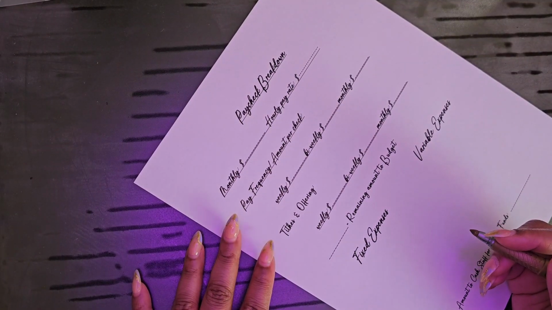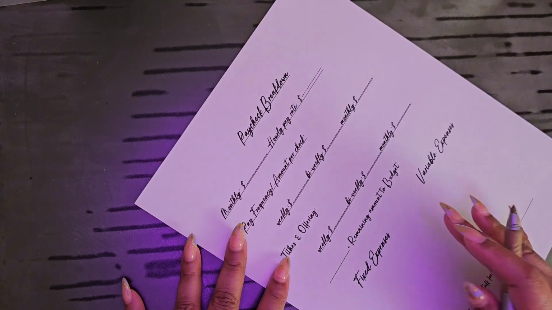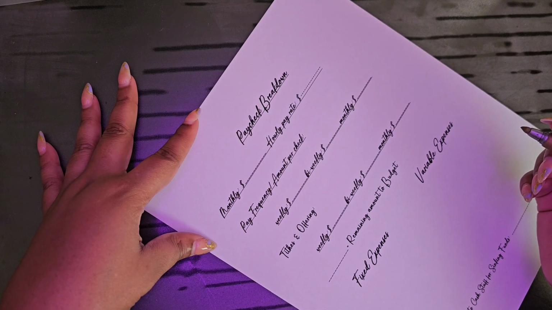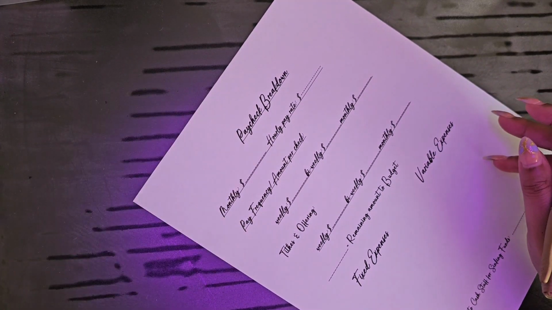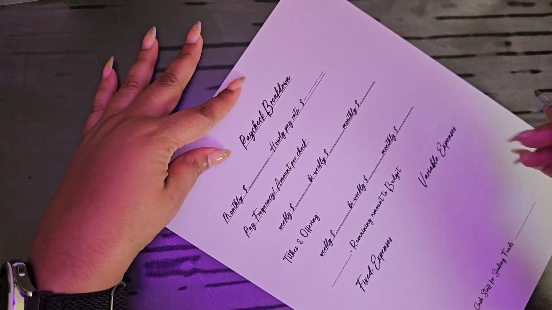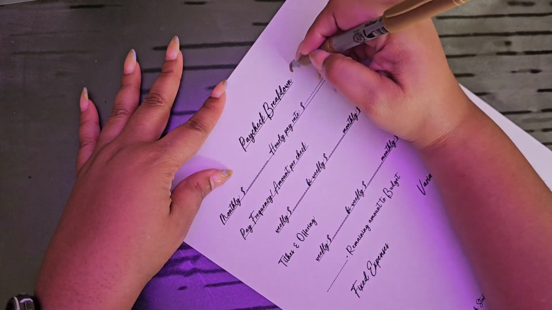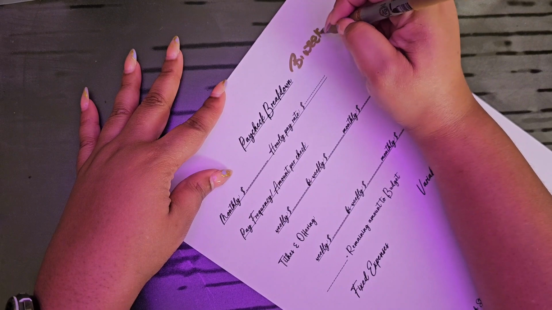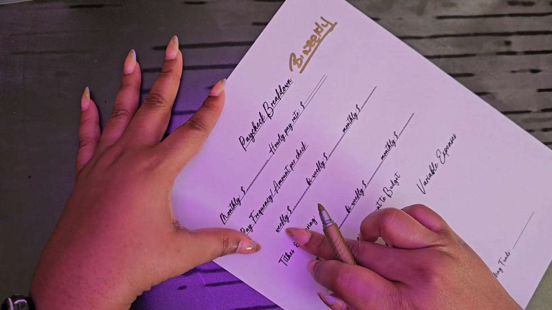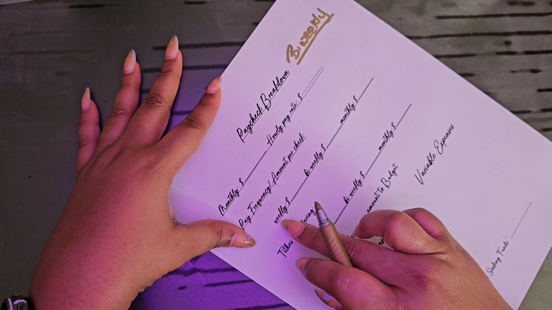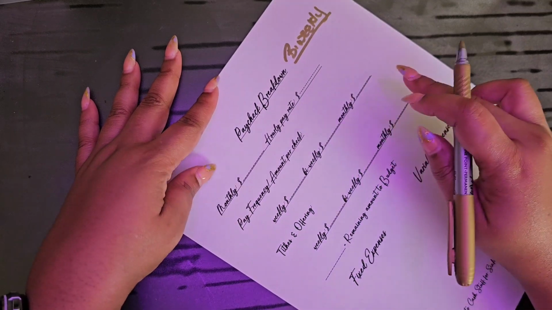Hello guys, so today we're going to be doing a paycheck breakdown, and this is going to be an example of an imaginary person. This is not my income, but I wanted to give an example. Since mainly everyone is paid bi-weekly, but I will give you an example of what it looks like with pay frequencies for someone who gets paid weekly, bi-weekly, and monthly.